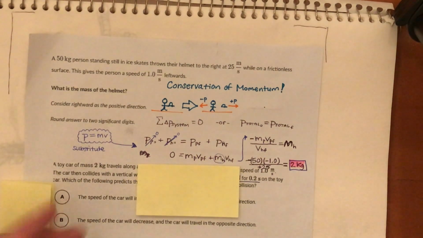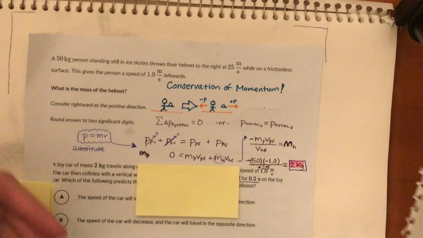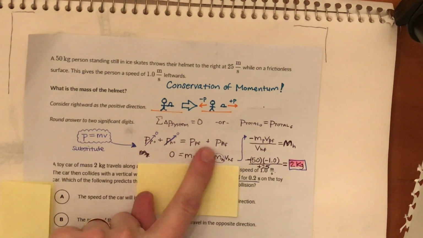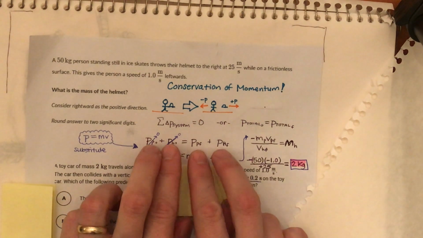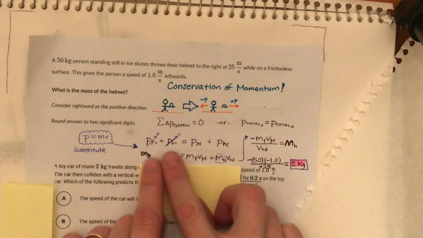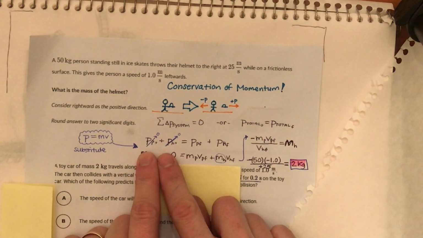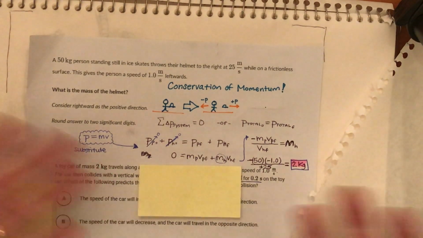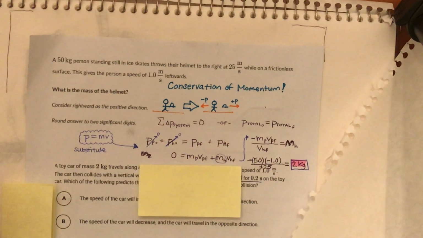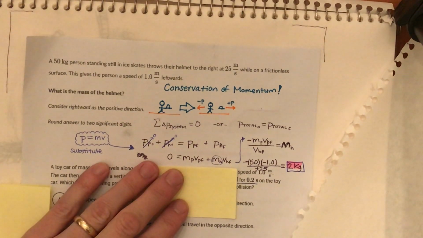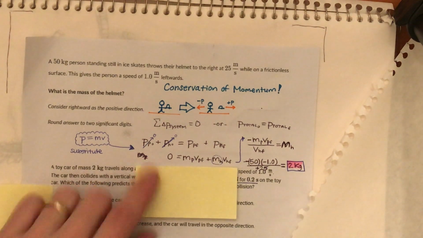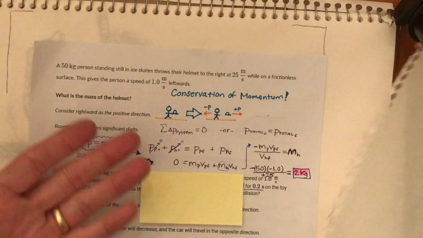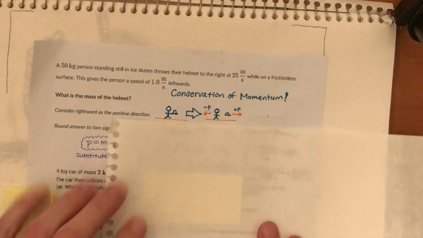Now, I showed this method because this general method is essentially an equation for a system of 2 objects. And this will work for pretty much any type of elastic collision. So if balls are bouncing off each other, anything like that, this will work for the most part. And you don't necessarily need to go this whole step to understand this problem.